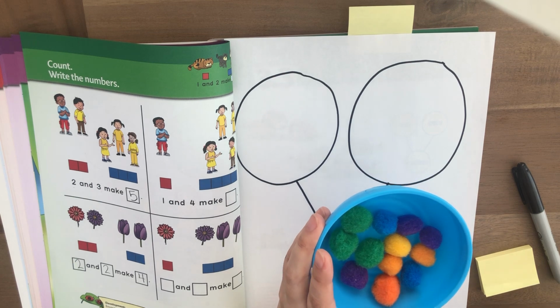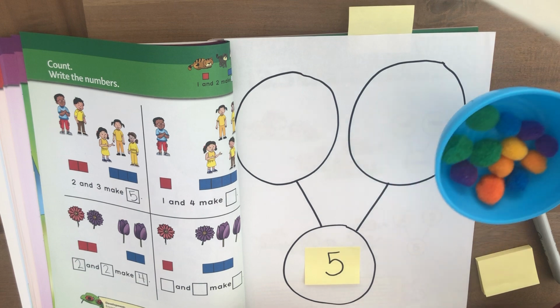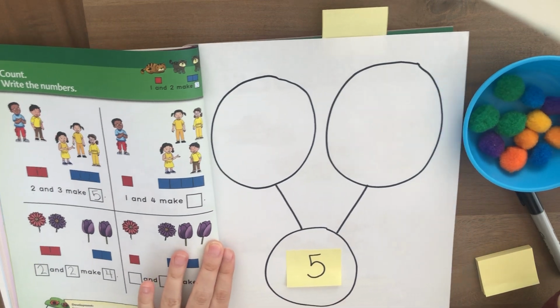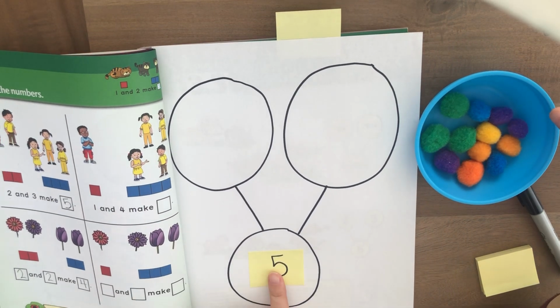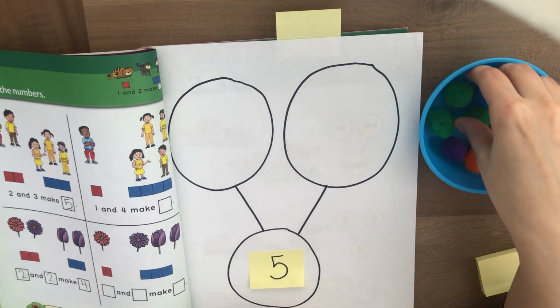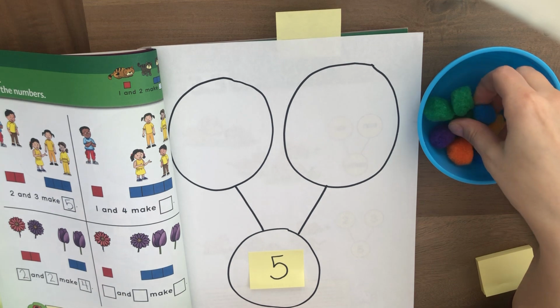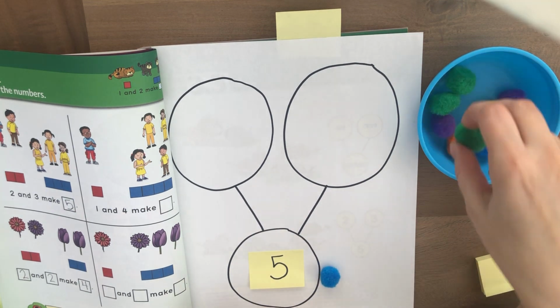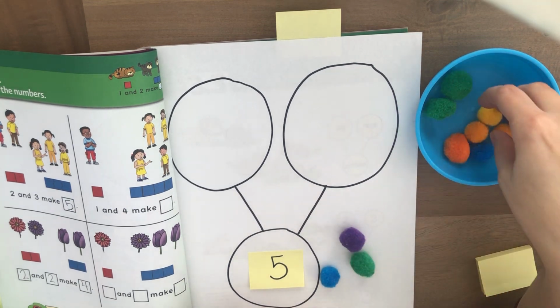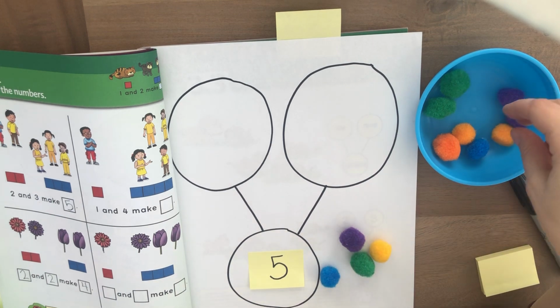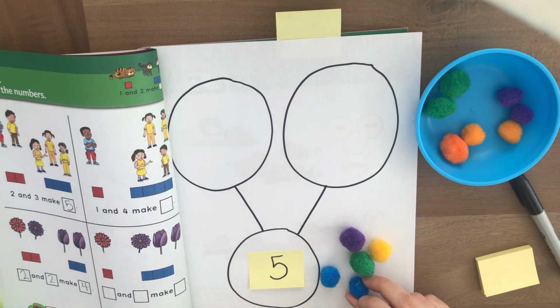Okay, so now everyone should have 10 small things. So in my number bonds, I have written the number 5. So what we're going to do is count out 5 pom-poms or whatever small things you have, okay? So 1, 2, 3, 4, and 5. Okay, so I have 5 small things.